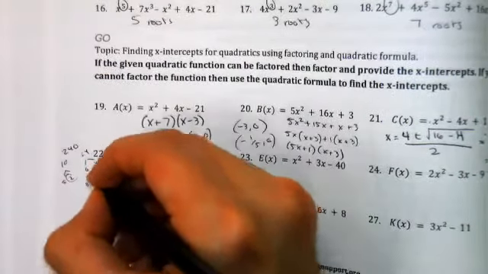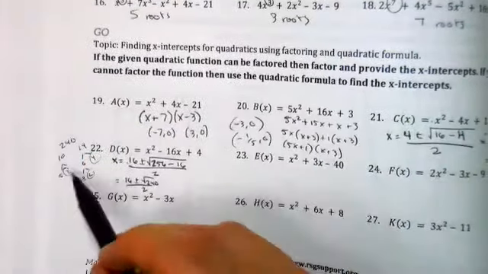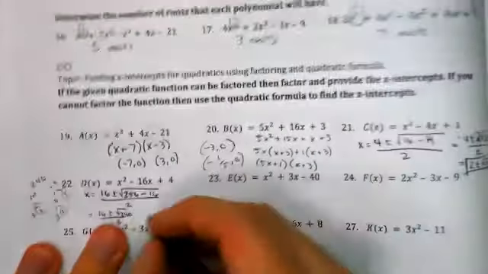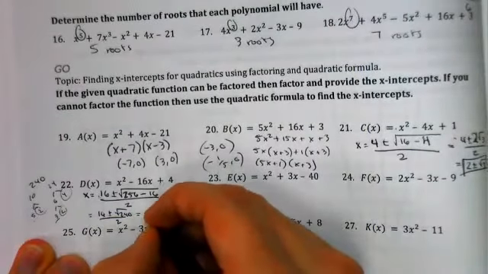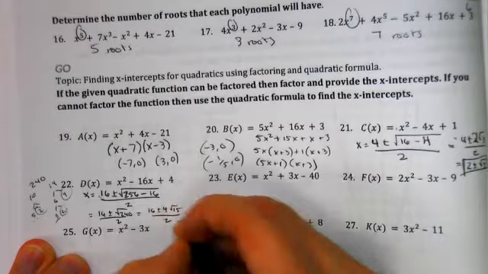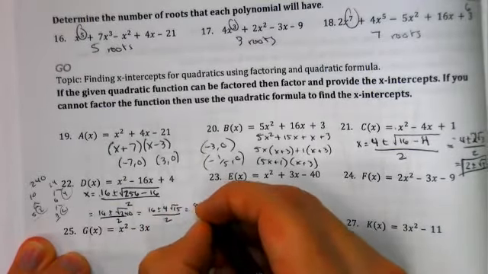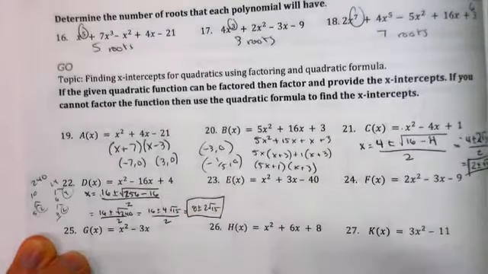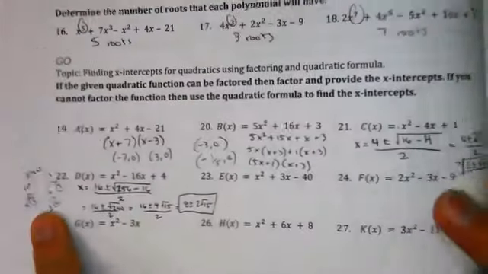So there's 2 2s and a 4 in there. So there's a 16 and leftovers are 5 and 3. So that's going to equal 16 plus or minus 4 root 15 over 2, which is 8 plus or minus 2 root 15. For 22. Okay, 23.